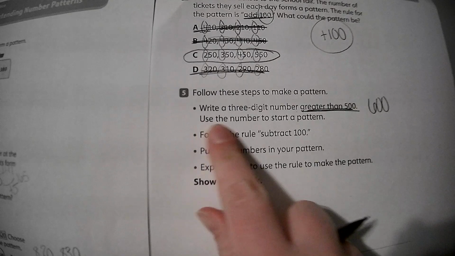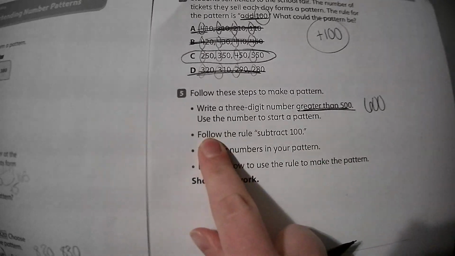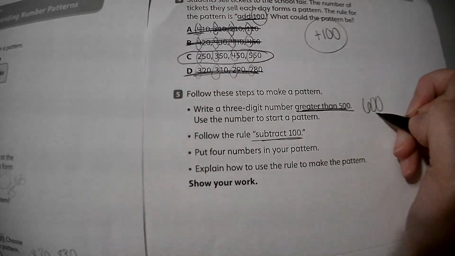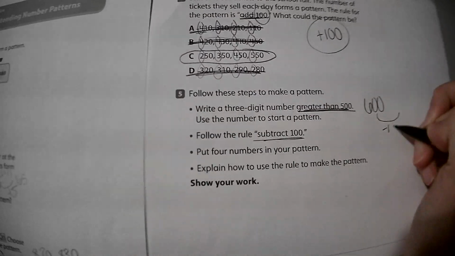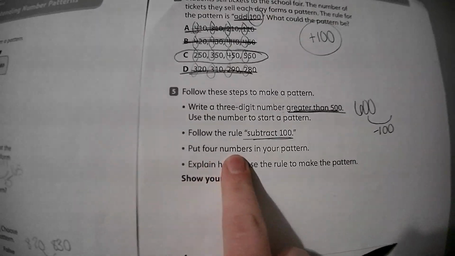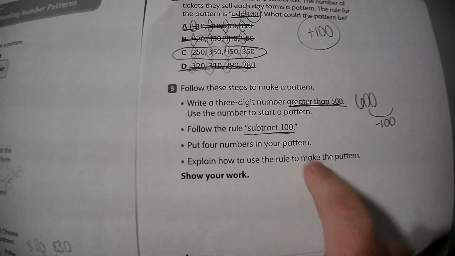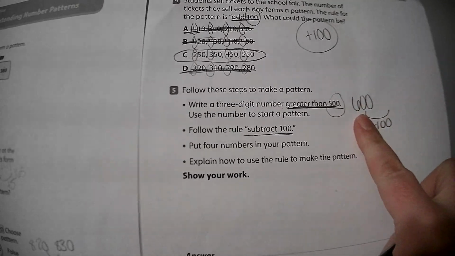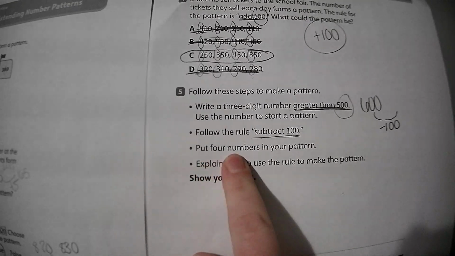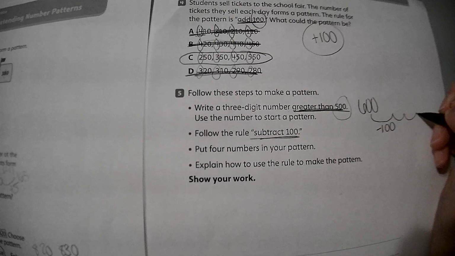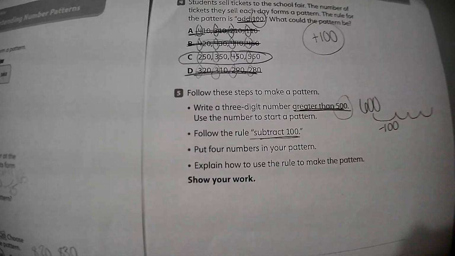Okay? Use the number to start a pattern. Follow the rule, subtract 100. So I'm going to draw my model, and I'm going to put minus 100. Put 4 numbers in your pattern, and you can choose whatever number you want as long as it's bigger than 500. That's just the one I picked. So put 4 numbers in your pattern. Okay, so 1, 2, 3, 4. And they all need to do minus 100.